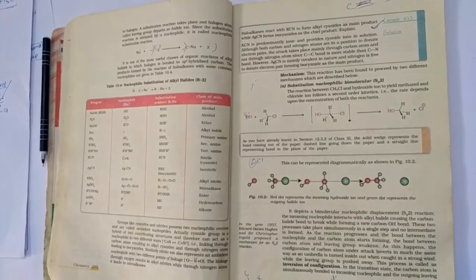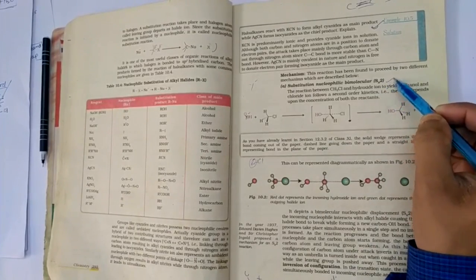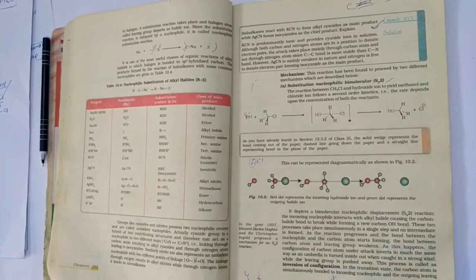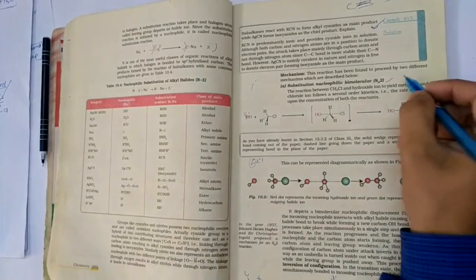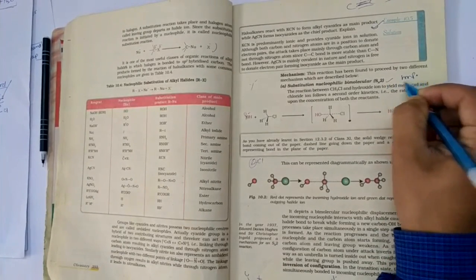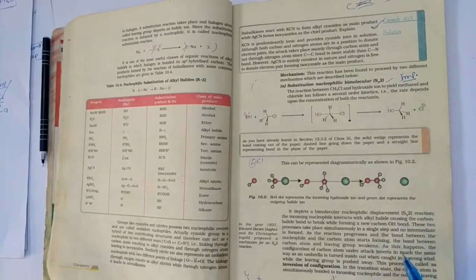Okay, I hope you have seen our last video, and if you have not, then you should see that last video so that you can continue with this video. In this video we are mainly going to discuss SN2 and SN1 reactions. This is the most important portion that is about to come up in examination, and it is very easy.